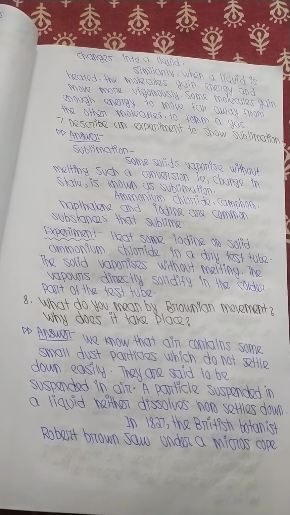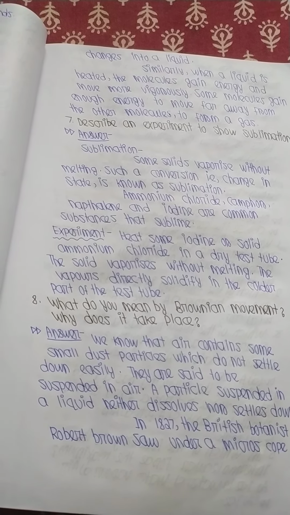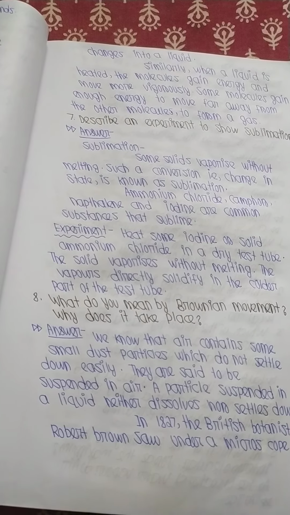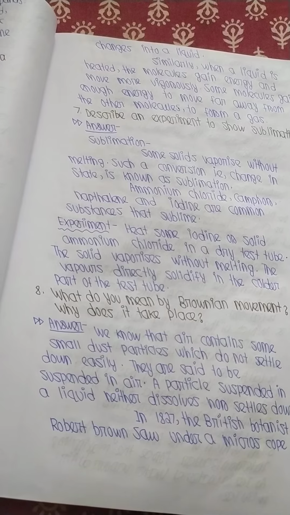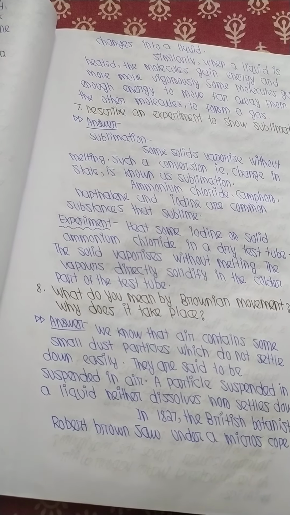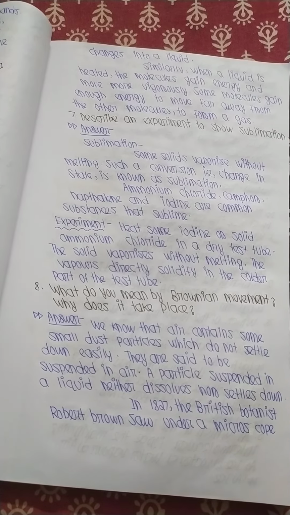Experiment. Heat some iodine or solid ammonium chloride in a dry test tube. The solid vaporizes without melting. The vapors directly solidify in the colder part of the test tube. Now, next question.